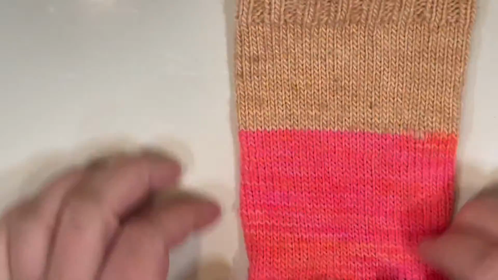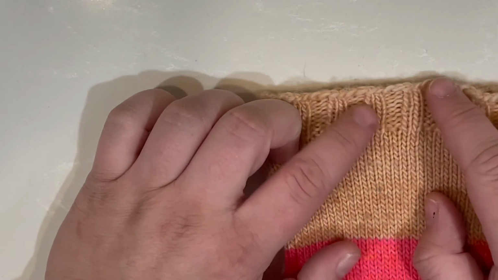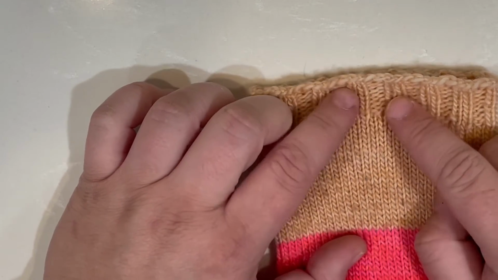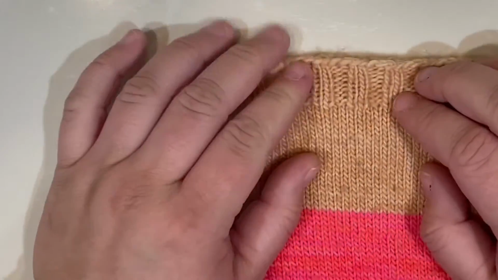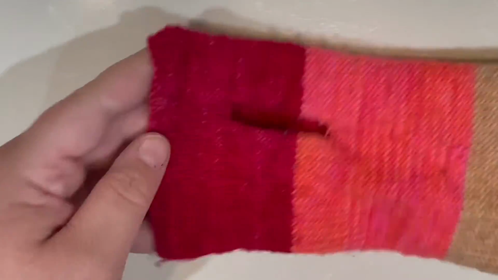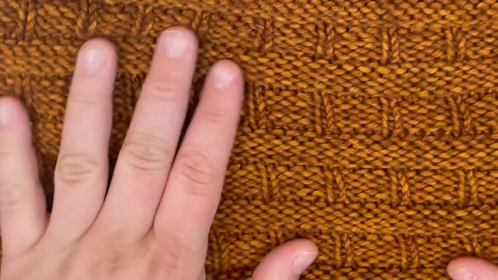Another reason to use purls is if you're making gloves, you can also knit 2, purl 2 here, and it'll make these gloves lie flat at either end, which is really nice. You can also get very creative with your knit and purl stitches.